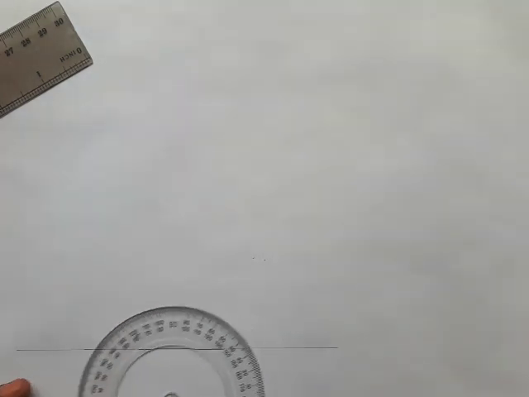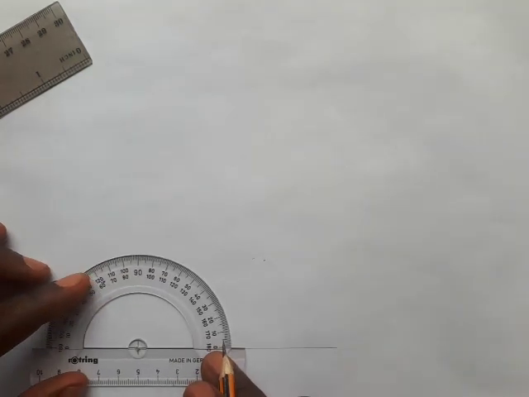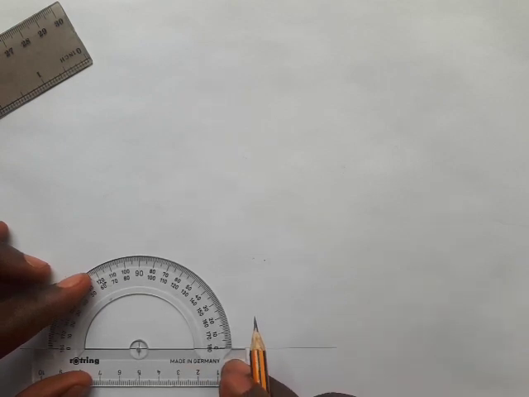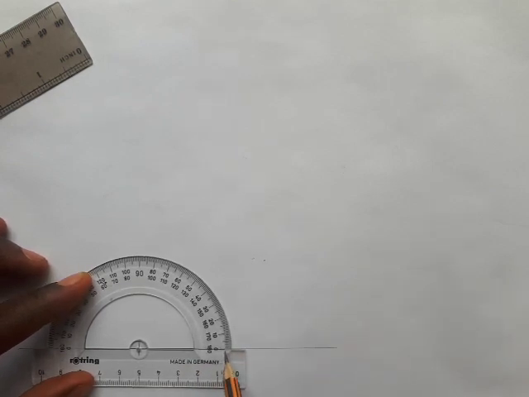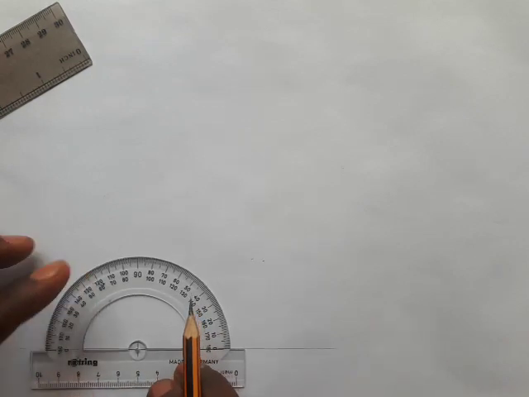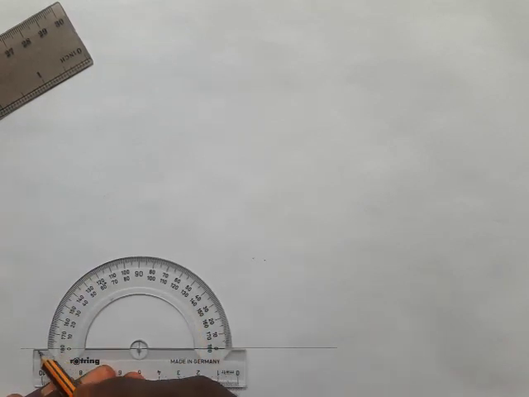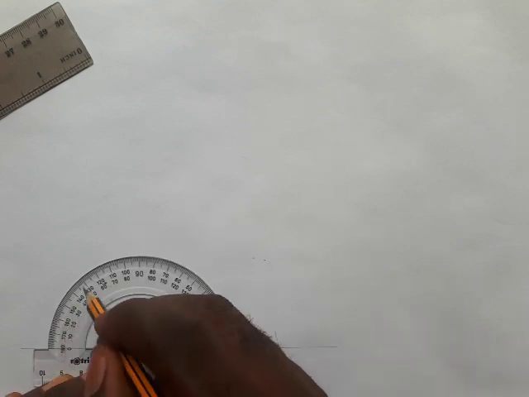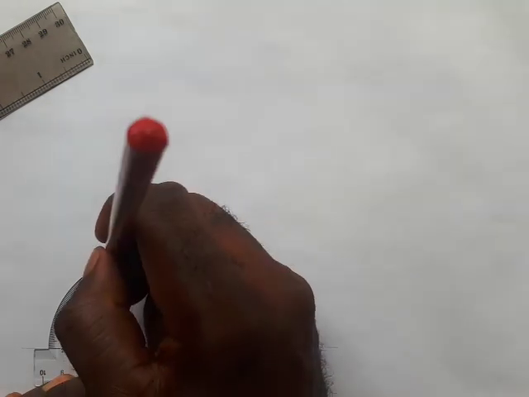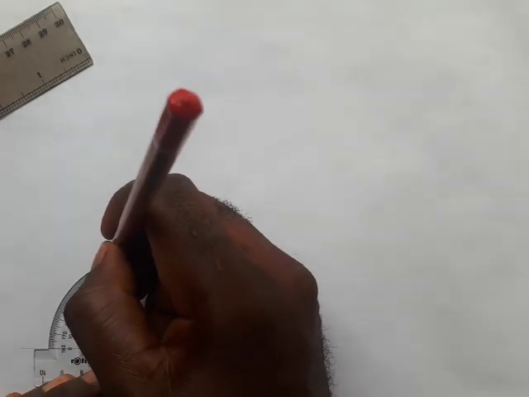So now I'm going to do the same for this side. So this other point here, remember this is the beginning of the line, so you align your protractor here as well, the center of your protractor, and also check that this line is in line with this horizontal line, same as this one on the other side here is in line with the horizontal line. So you must check this and this. Then you now take your reading 72. So this is 60, 70, 71, 72 degrees.